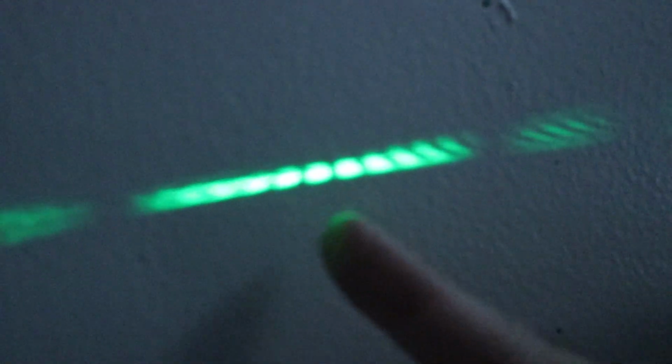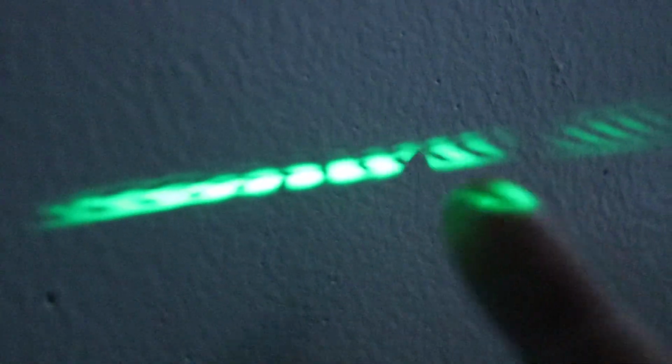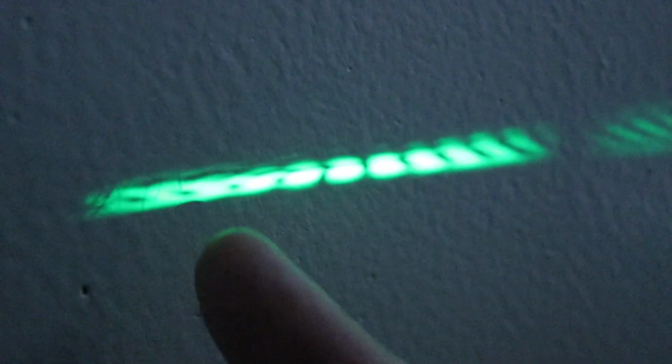So the very center one would be m equals 0, and then you move over 1, 2, 3, 4, 5, and then the other direction 1, 2, 3, 4, 5. I'll try to adjust it a little bit so it looks a little bit cleaner. Actually, it looks better from back here. All right, and there's that little adjustment screw. They make it a little bit easier to see the spots.